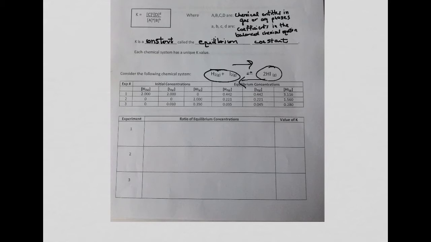It's going both ways. So let's consider a few different experiments with different amounts of these entities. In the first experiment, we have 2 moles of hydrogen gas, 2 moles of iodine gas, and 0 of the hydrogen iodide gas. That is left in a closed, sealed container.